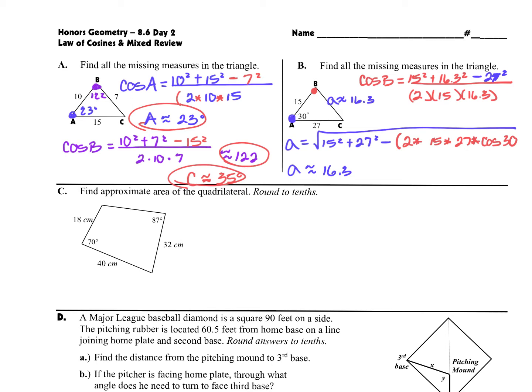Okay, now type all that into your calculator. Remember to use your inverse cosine to find your angle, and then your angle for B will be approximately 119 degrees. Of course, if you have angle B, then you can easily get angle C because now you have 2 of the 3 angles, so angle C is going to be 29 degrees.